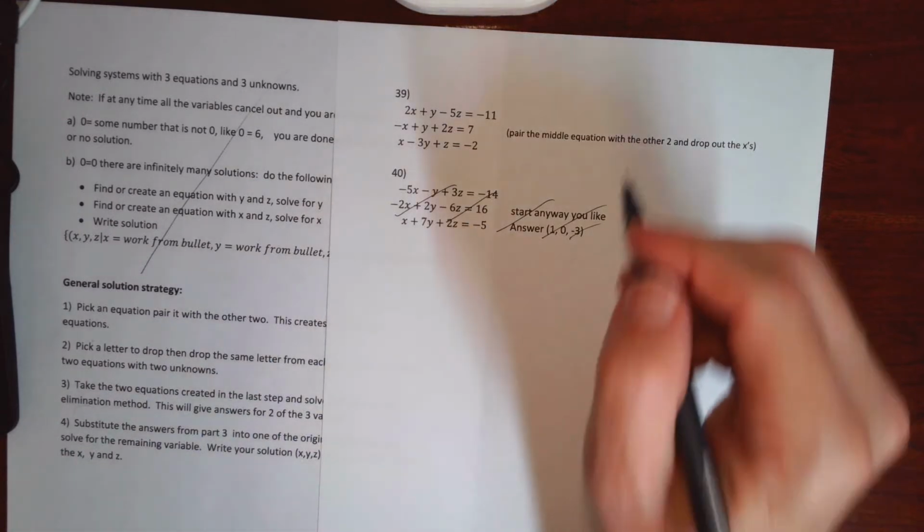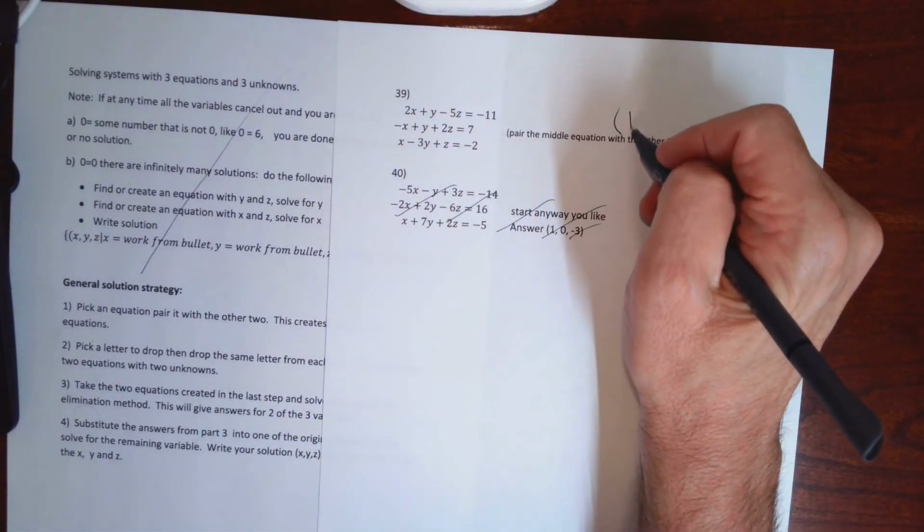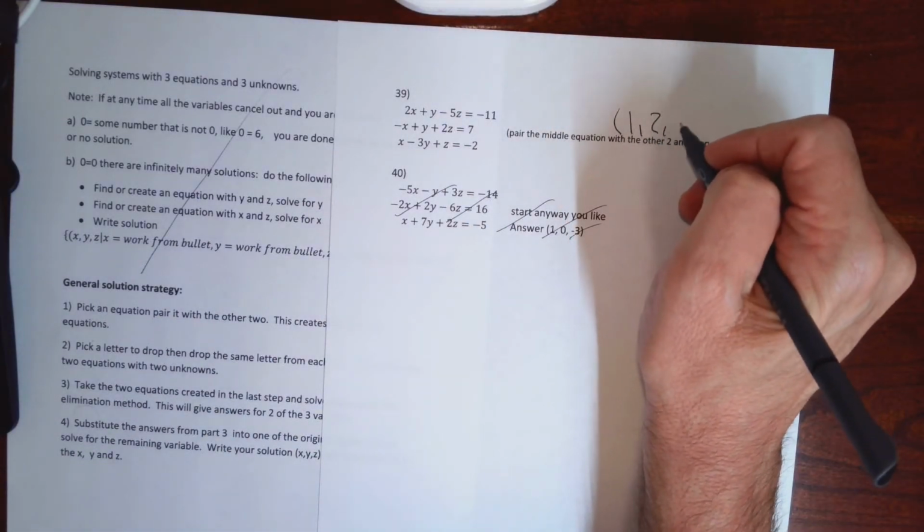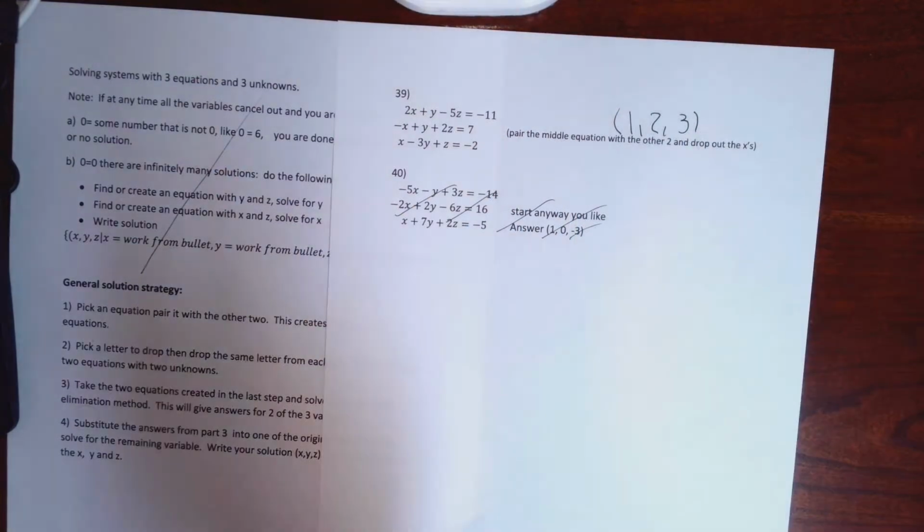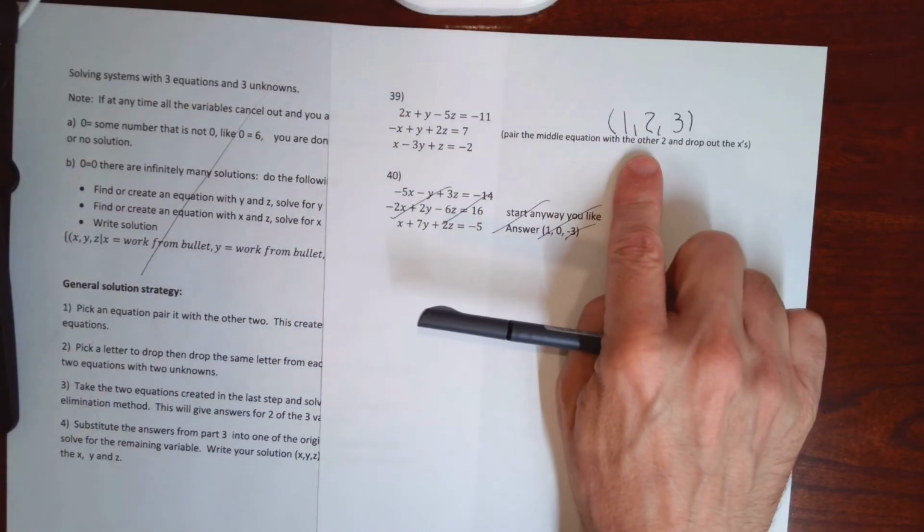I think the answer is 1, 2, and 3. 1 for x, 2 for y, 3 for z. This is assuming I didn't make any wretched error. So what were my hints? My hint said take the middle equation, pair it with the other two, drop out the x's.